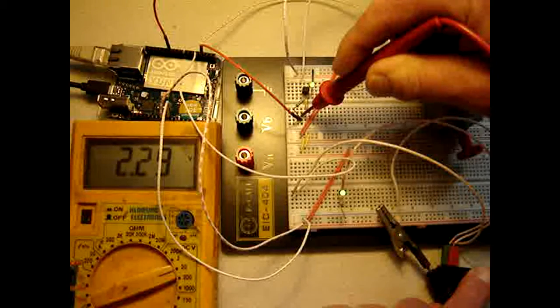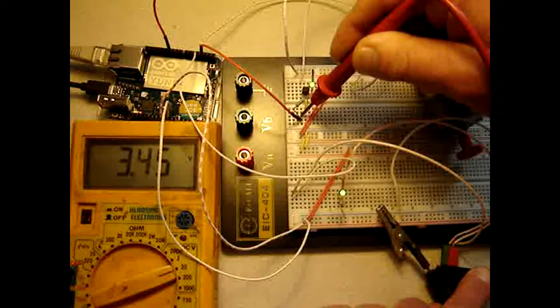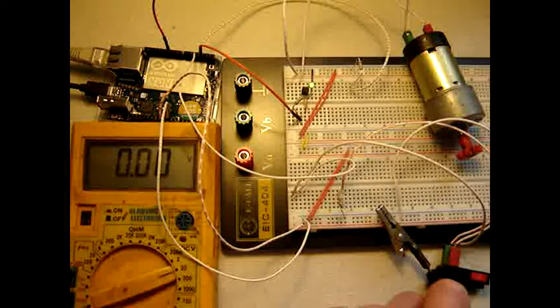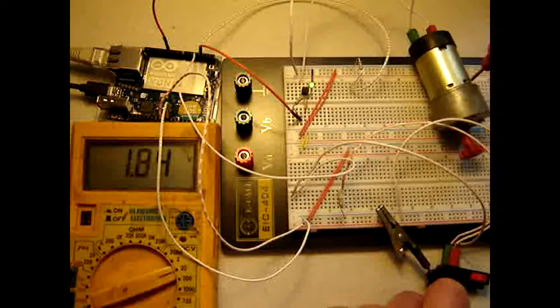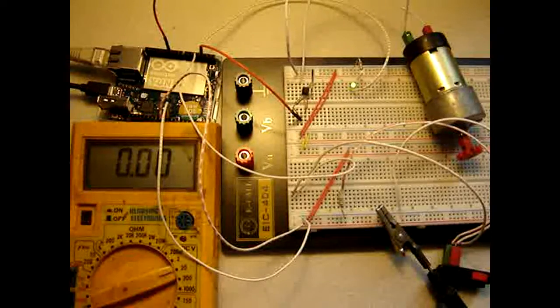So when the red LED burns, it is 0, and when it doesn't burn, it is 3.4 volts. And then I have a problem. Because how many volts do I need to get this motor going? Good one. A very good one. I need to think about that one.